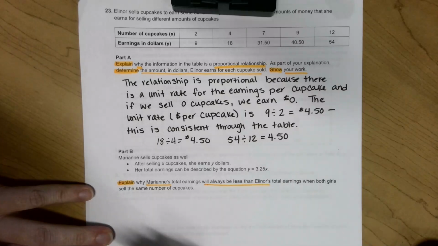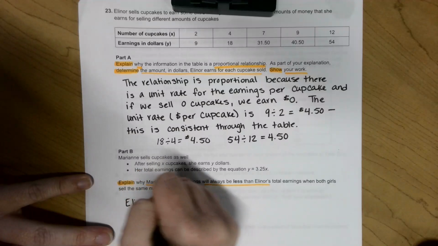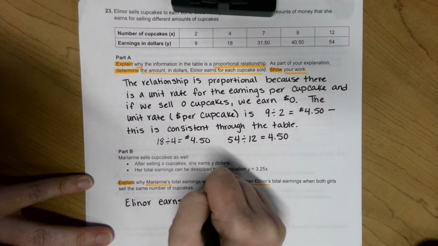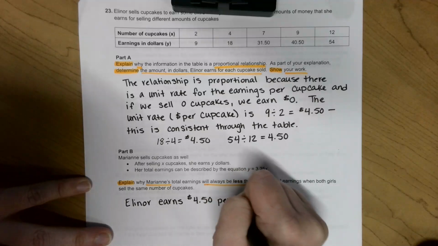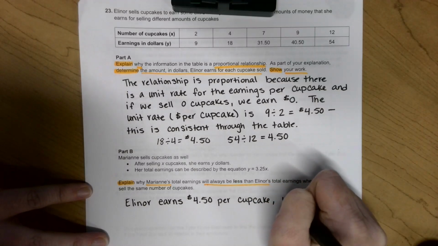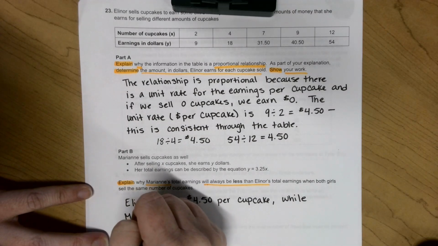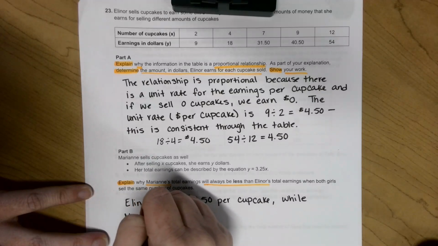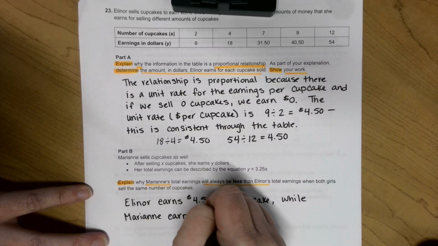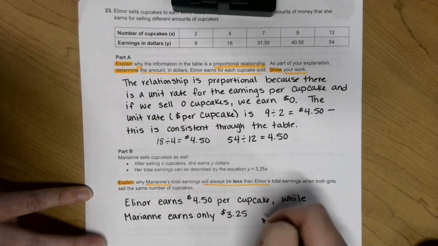So why is that? Well, that's because Eleanor earns $4.50 per cupcake, while Marianne earns only $3.25 per cupcake.